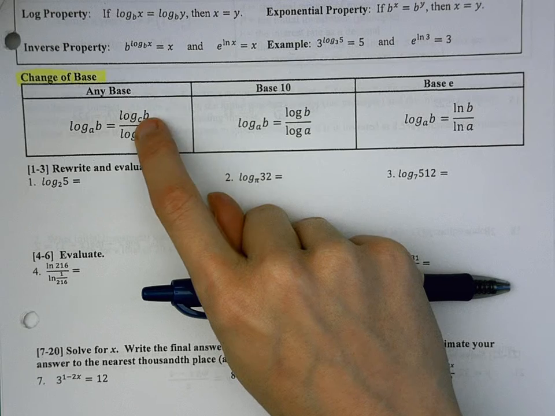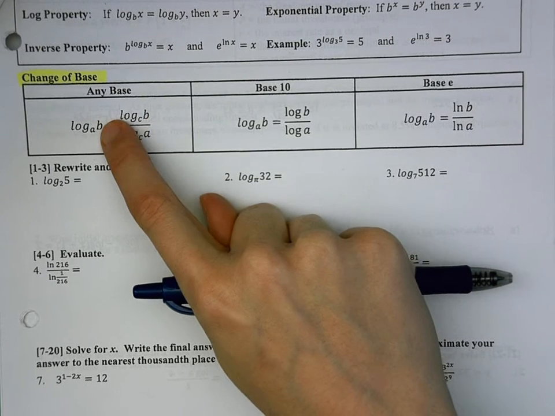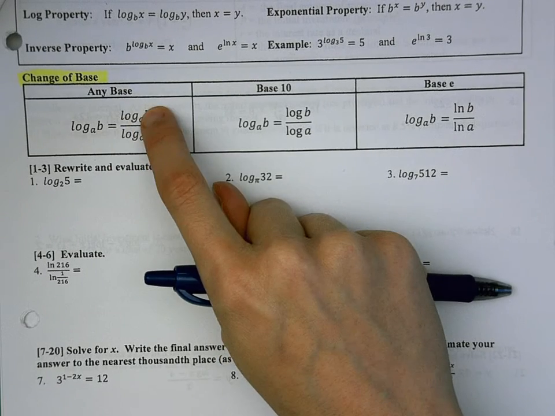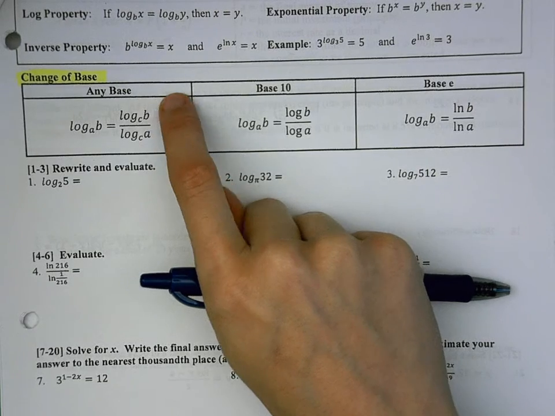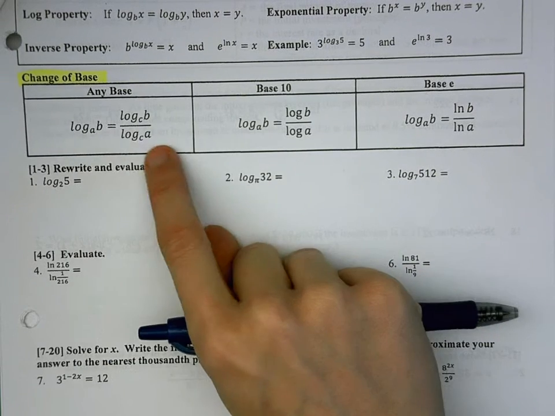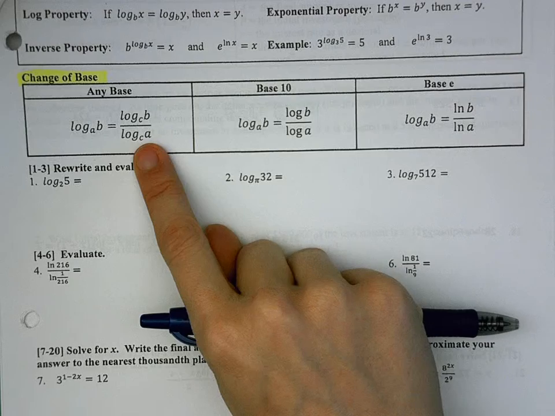And you would do that by doing that new base. You would put the guts of your original logarithm on the top one, and the base of your original logarithm as the bottom one, okay?